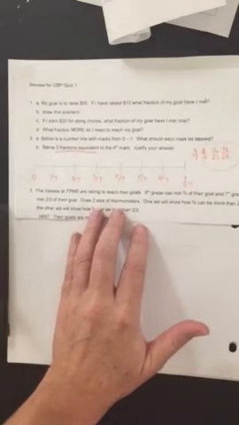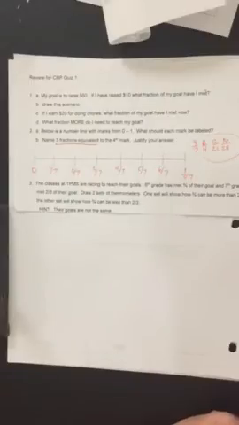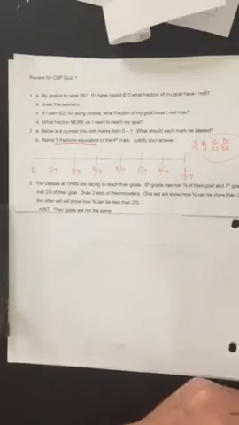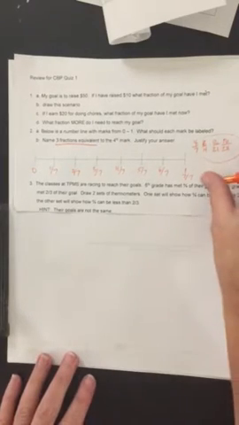All right. The classes at TPMS are racing to reach their goals. 6th grade has met 3/4 of their goal, and 7th grade has met 2/3 of their goal. Draw 2 sets of thermometers. One set will show how 3/4 can be more than 2/3, and the other set will show how 3/4 can be less than 2/3. Hint, their goals are not the same.